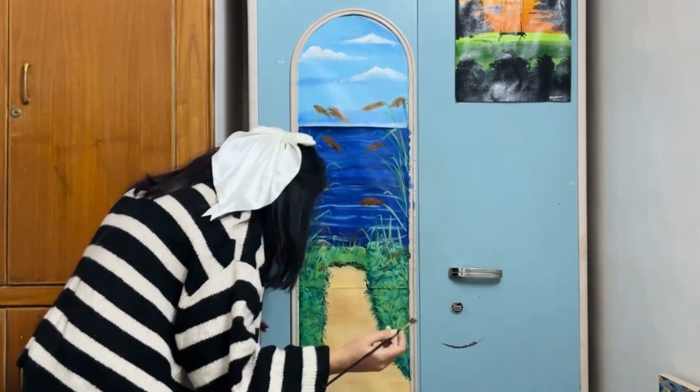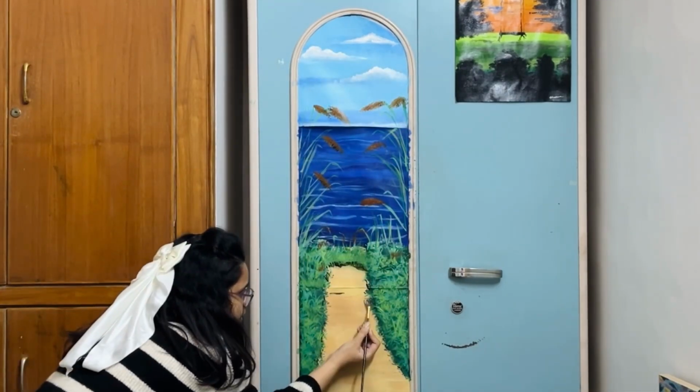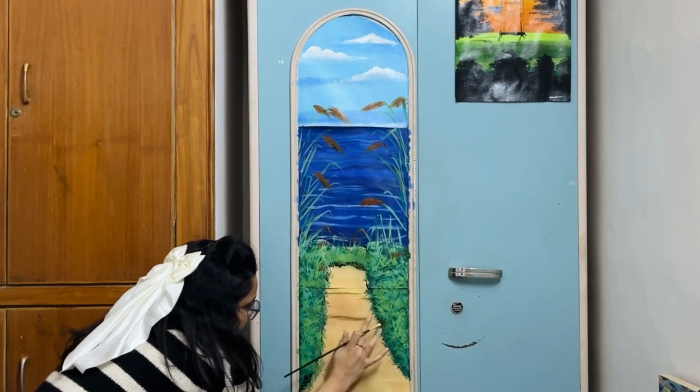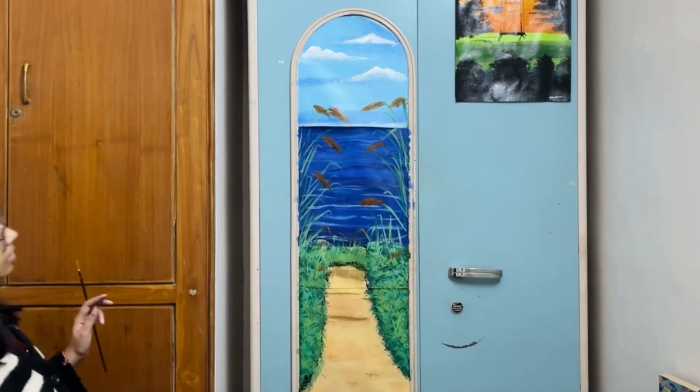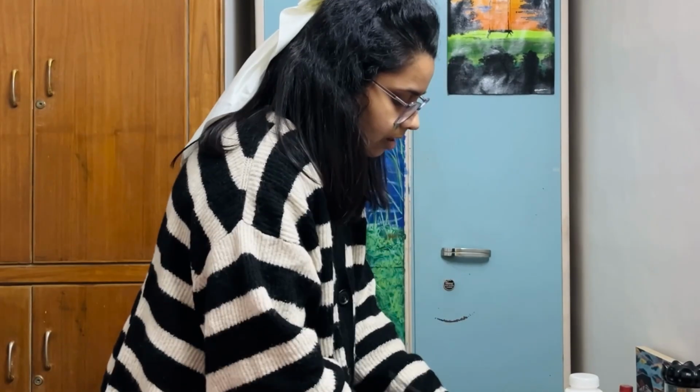At the end, I am using a dark brown color as well to give depth to my sand pathway. Okay, here and there you can use your finger to smudge out your brownish areas.